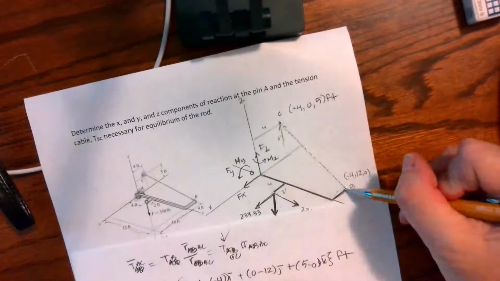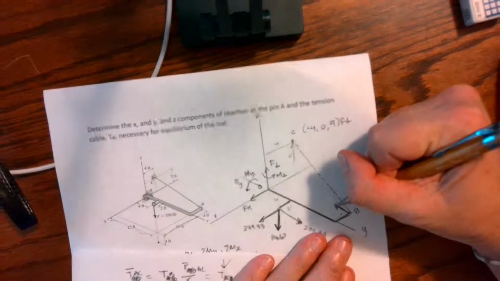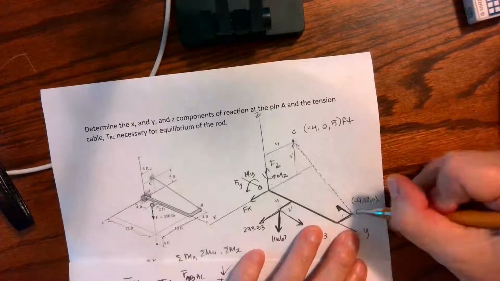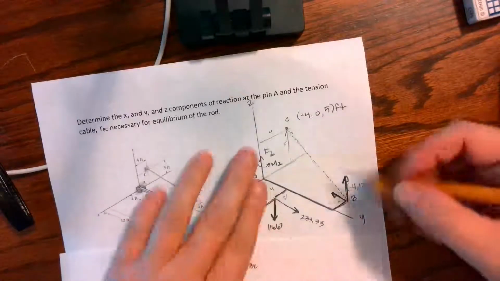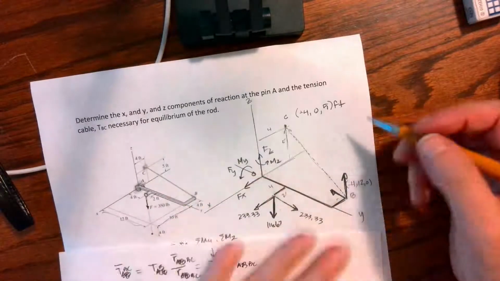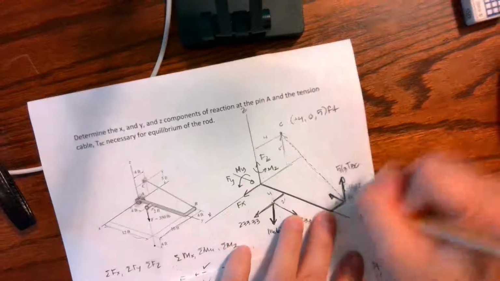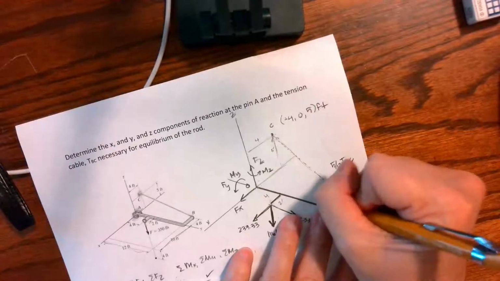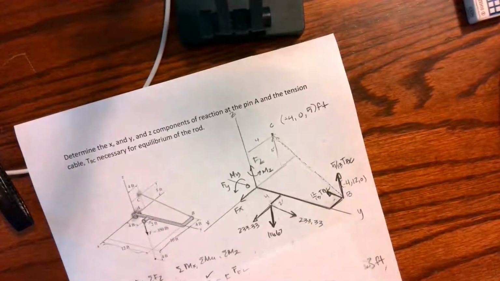I have nothing in the x. My y is negative, which makes sense, is following the direction of my cable. My z was positive, which makes sense. It's following the direction up. And I have 5/13 TBC in the z direction, and I have 12/13 TBC in the y direction.